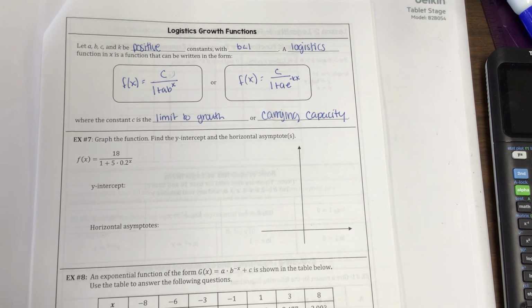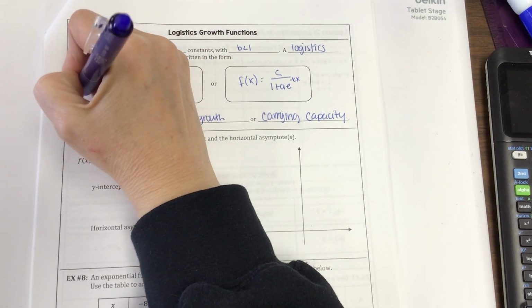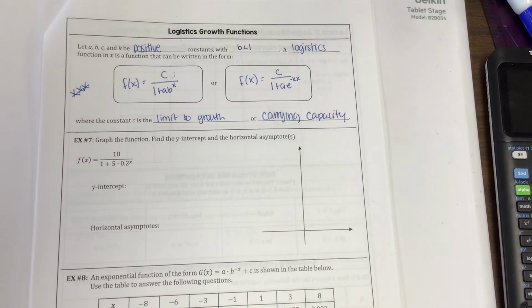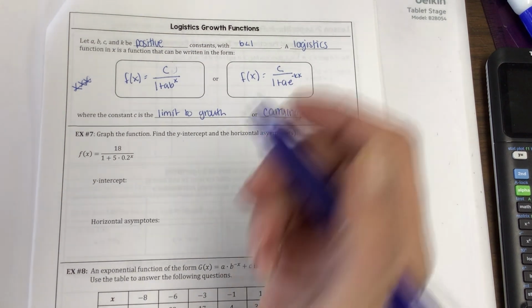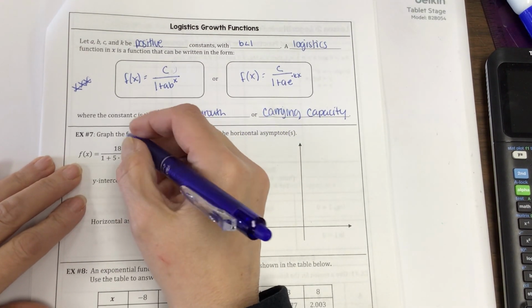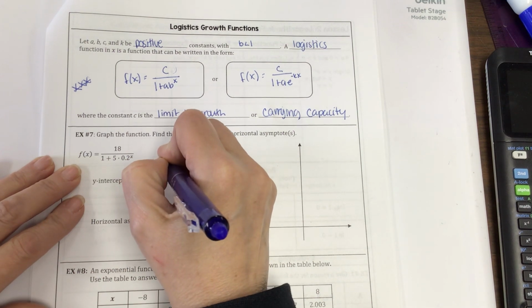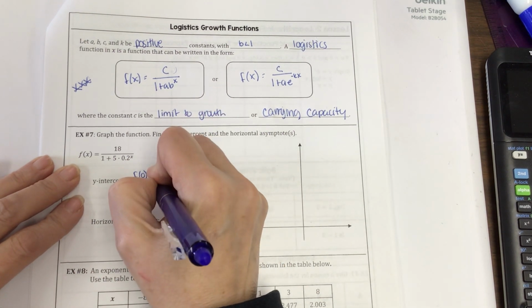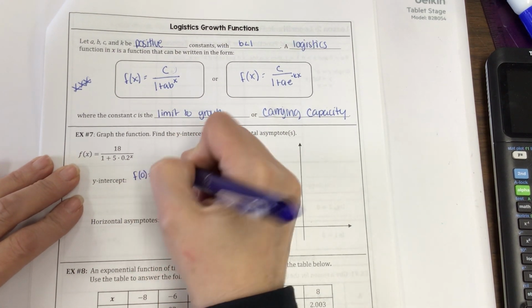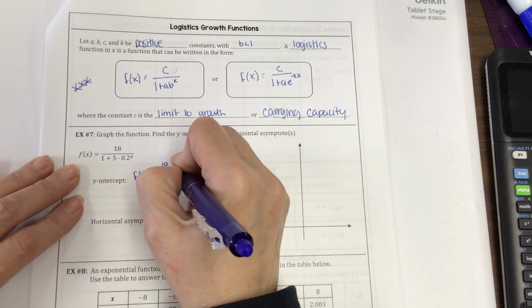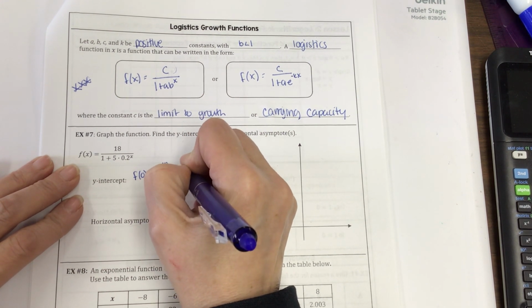This is something that you're going to have to make sure you know. The graph of the function, find the y-intercept and the horizontal asymptotes. So the y-intercept is where x is 0. Do you agree? So we're finding f of 0, meaning we'd have 18 over 1 plus 5 times 0.2 to the 0 power.